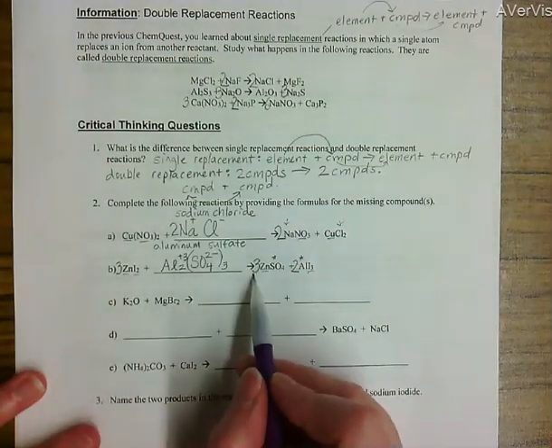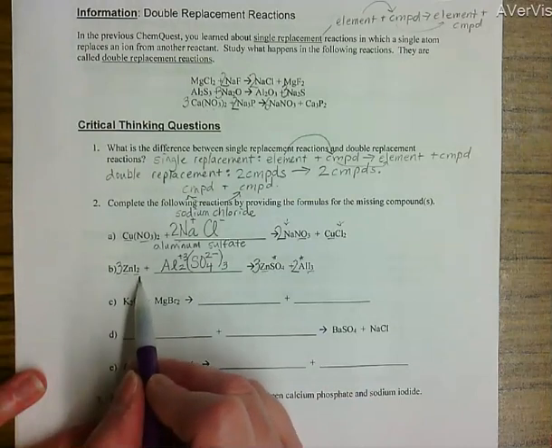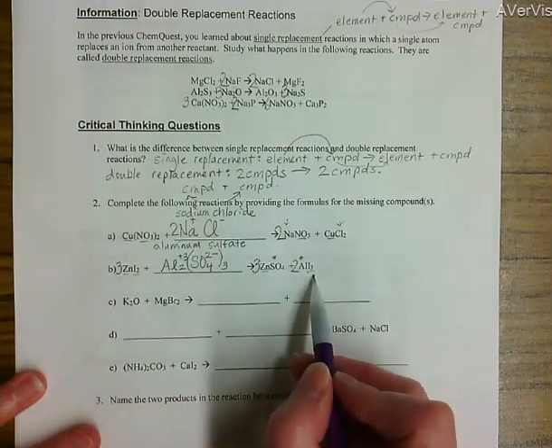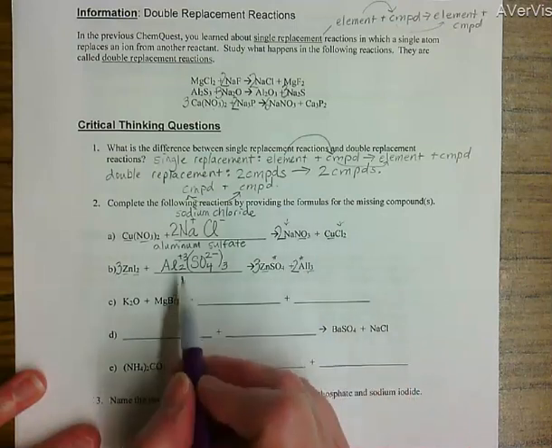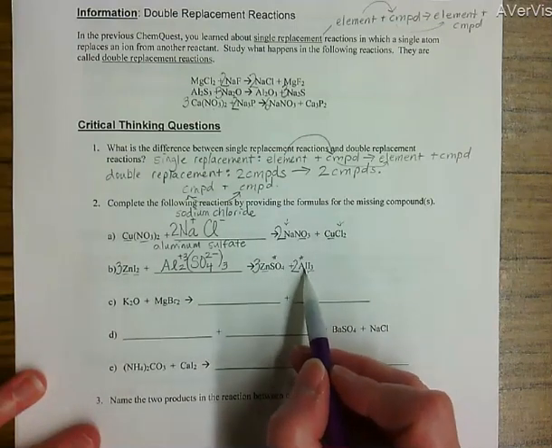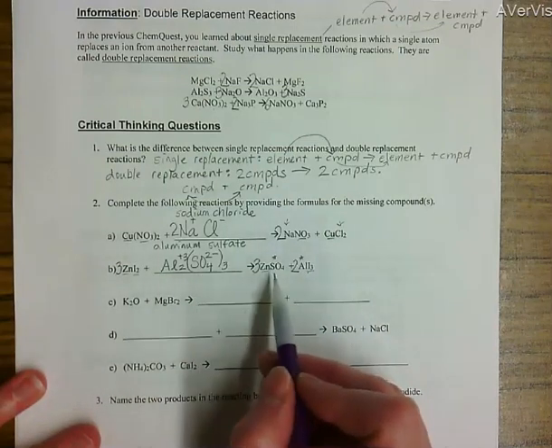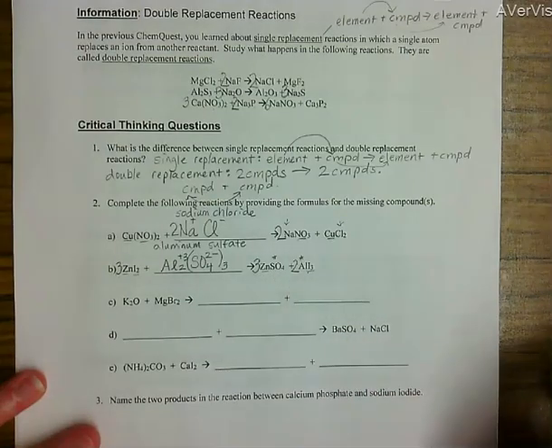So 3 zinc, 3 times 2 makes 6 iodide, 2 times 3 makes 6 iodide. I have 2 aluminums here, 2 aluminums, 3 sulfates, so that is balanced.